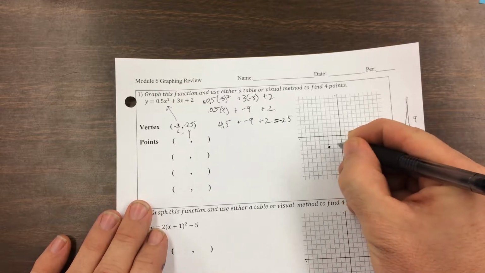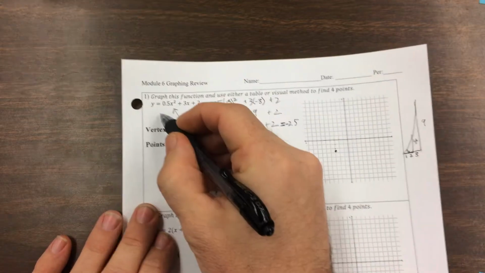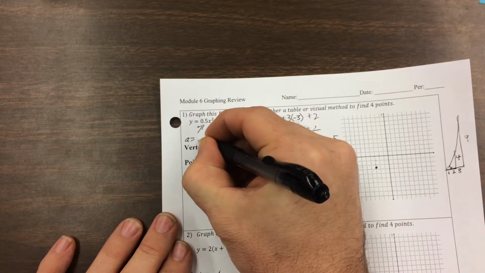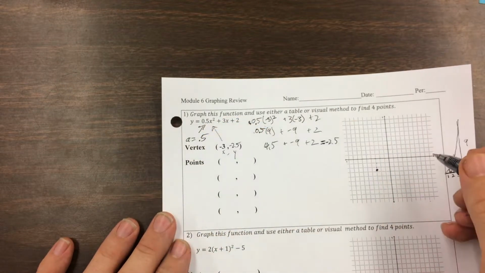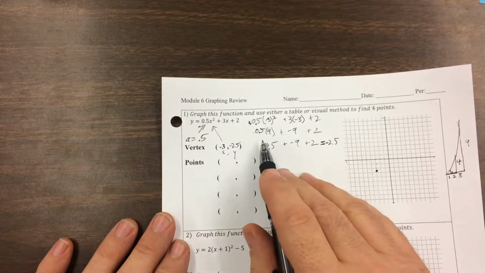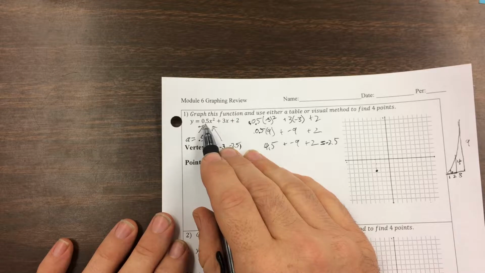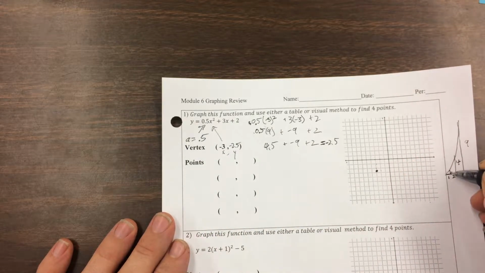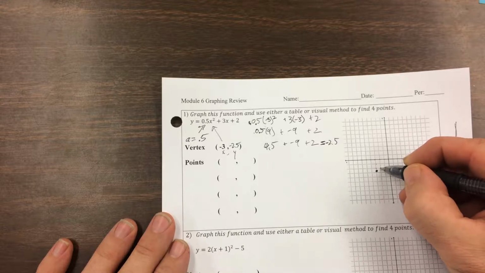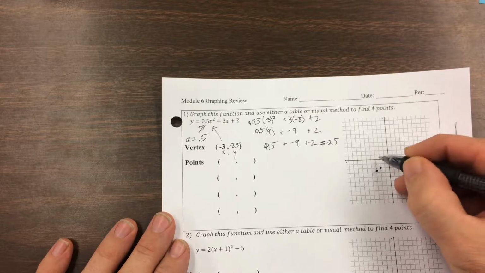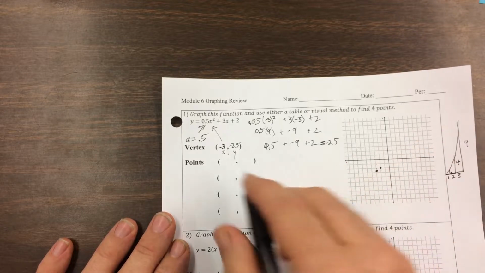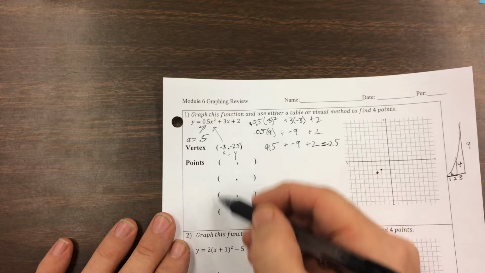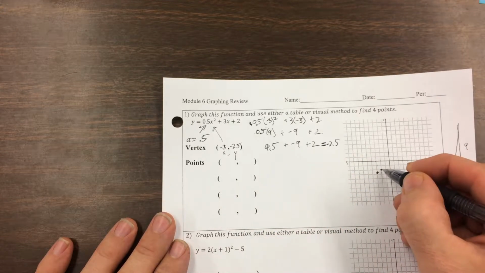Now, we don't just go over 1 up 1 because we have to look and see what's the leading coefficient, what's a. And here we see a equals 0.5. So if a equals 0.5, that means that after we do the square, then we have to multiply it by 1/2, or by 0.5. So we go over 1, and then instead of up 1, we have to go up 1/2 of that, so up 1/2. You can see I've already hit a point here that I could put as one of my points that I find. So there are many potential right answers here, but this one is a pretty easy one.